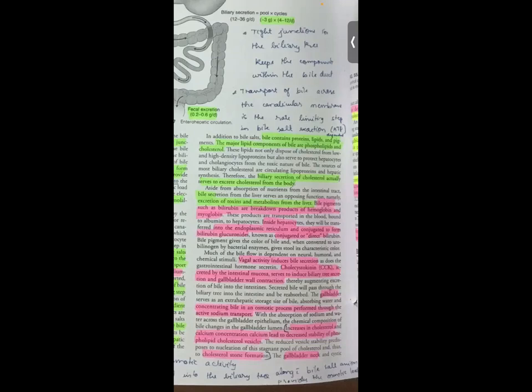So we need a healthy liver for conjugated or direct bilirubin formation. That is the main concept. Much of the bile flow is dependent on neural, hormonal, and chemical stimuli. Vagal activity induces bile secretion, as does the gastrointestinal hormone secretin. So vagal activity is responsible for bile secretion.